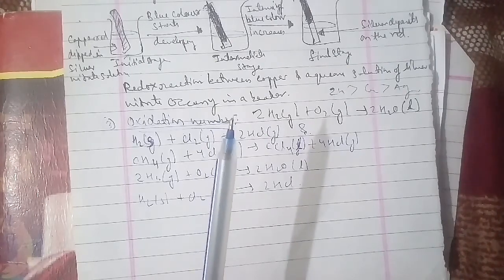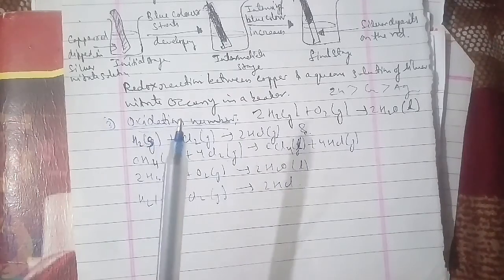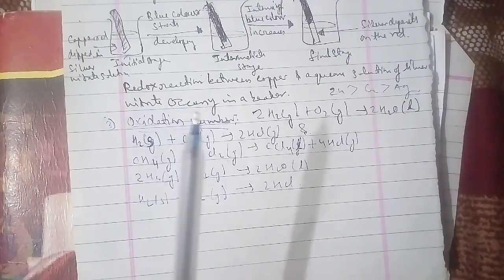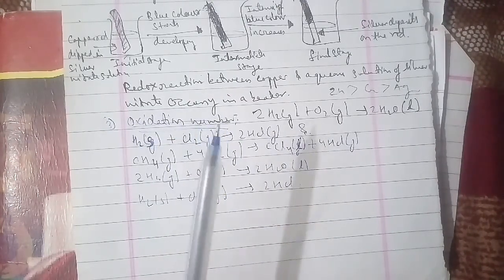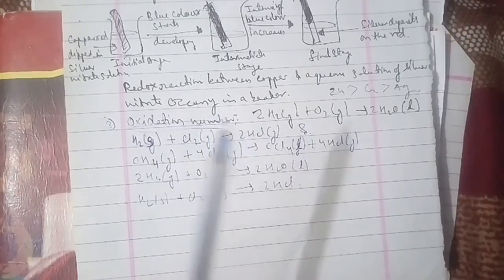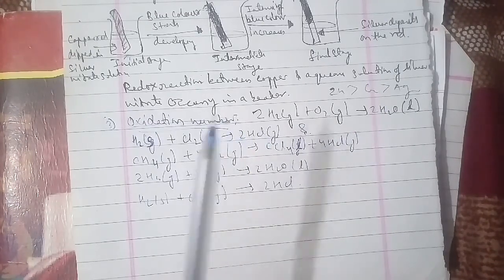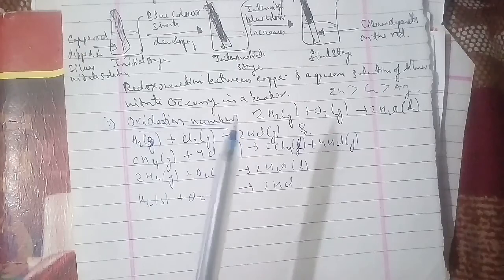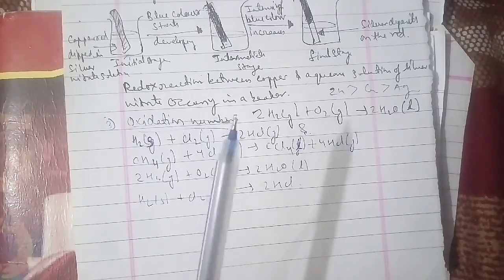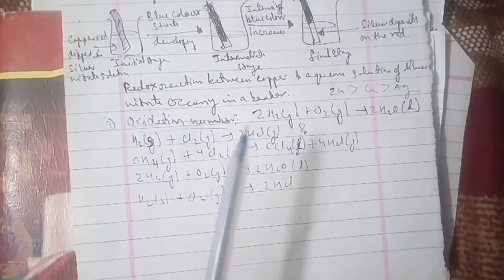In unit 13, we have to cover hydrocarbons, which include classification, alkanes, alkenes, alkynes, aromatic hydrocarbons, and carcinogenicity and toxicity as well. In unit 14, we have to cover environmental chemistry. In that, we have to cover environmental pollution, atmospheric pollution, water pollution, soil pollution, industrial waste, strategies to control environmental pollution, and green chemistry.